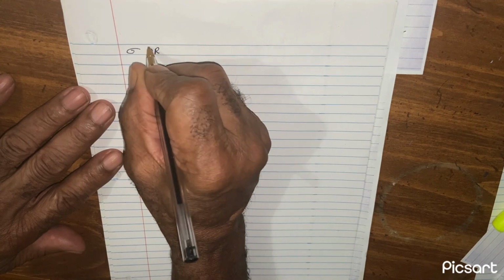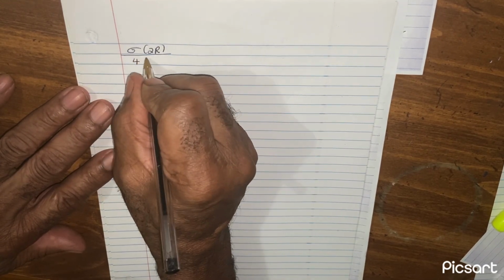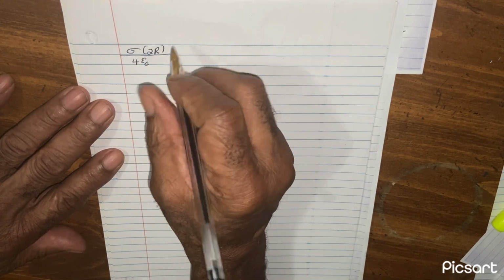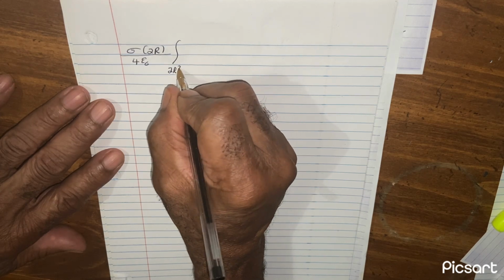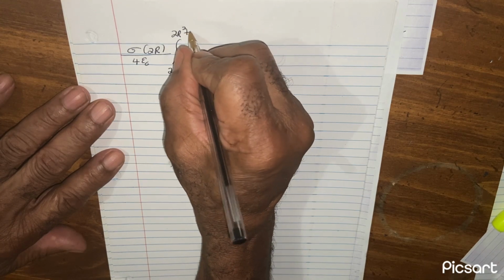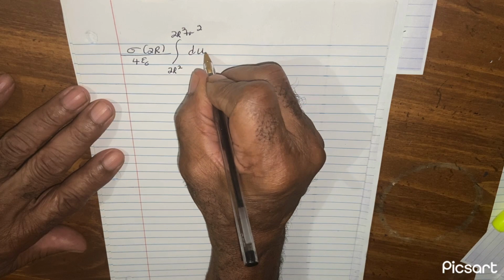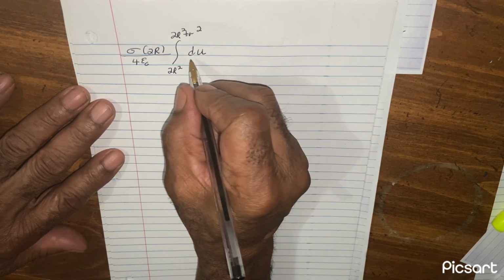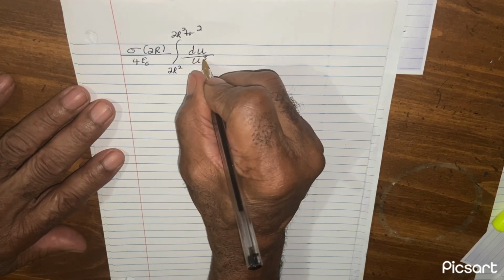So we have sigma 2r over 4 epsilon naught, integral from 2r squared to 2r squared plus r squared of du over u to the 3/2.